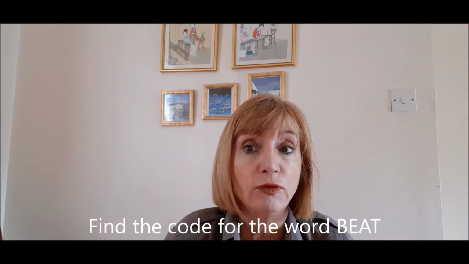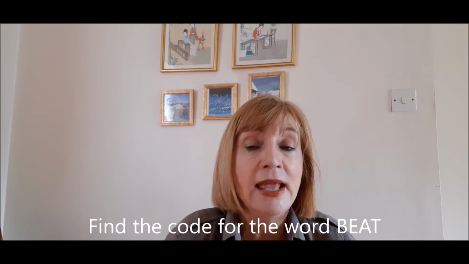Find the code for the word beat. If you go back to your words, we already know that E is 4, A is 1 and T is 2. So we just need to find B. I can see that 3 words begin with B, so we look at the number codes and see if there are any that start with the same number, and yes, they do. So we now know that B equals 5. So the code for beat must be 5412.